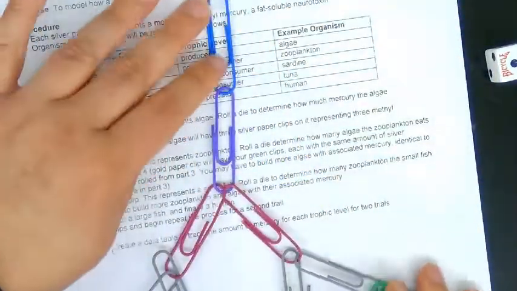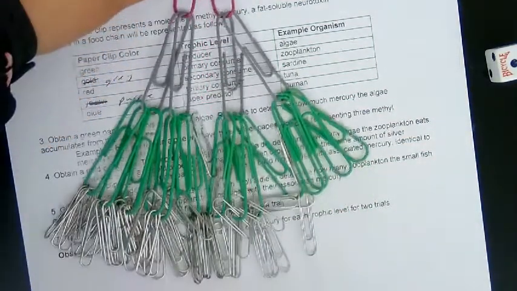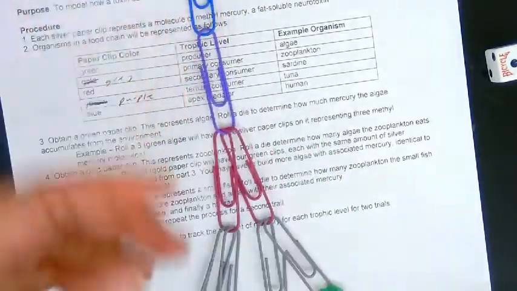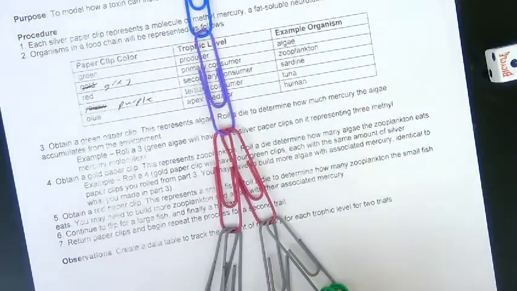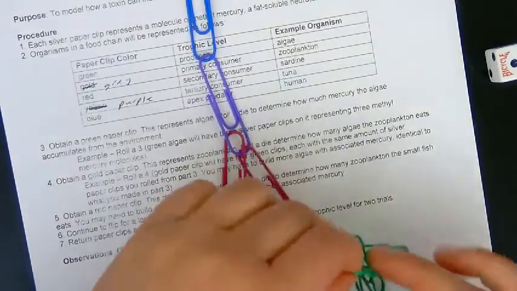So this is why if you only eat tuna once a week, you're only ingesting this much mercury. If you're eating tuna more than once a week, or things like swordfish have a lot of mercury because they're a top predator in the ocean, then you're consuming all the mercury from the trophic levels below.